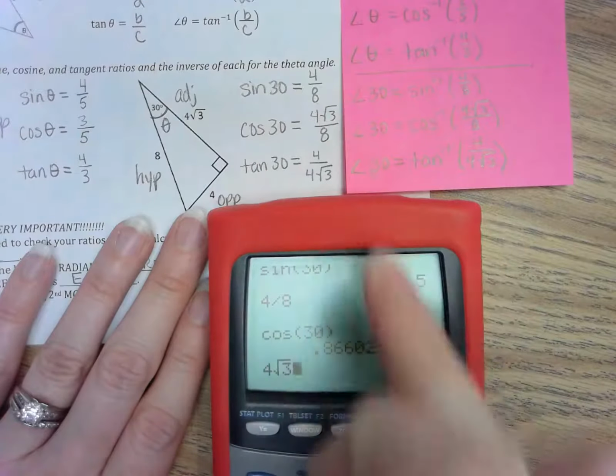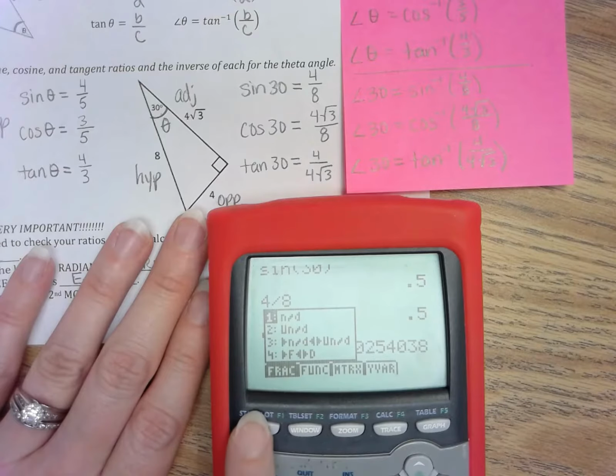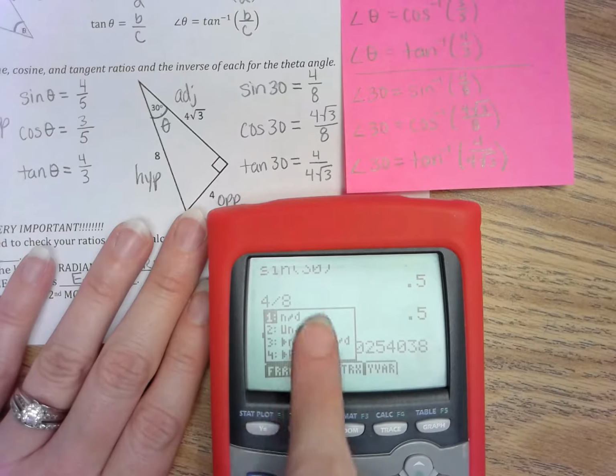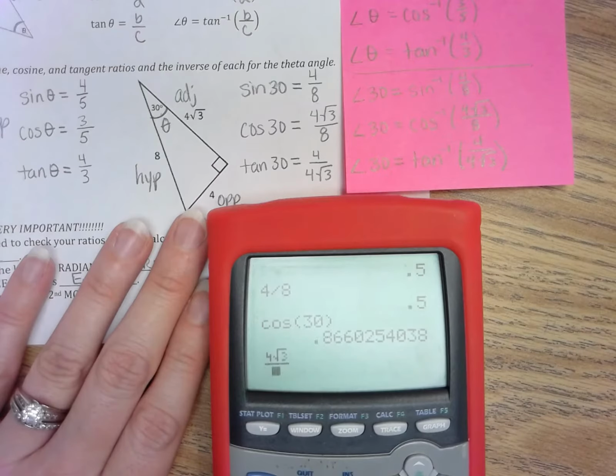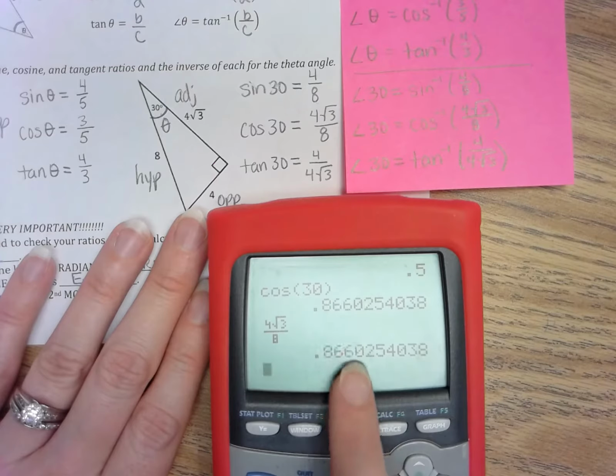Because this is in a fraction form and our calculator does do order of operation, it may be best to tell the calculator that you want it in a fraction. So if you press alpha y equals, alpha is the green button, y equals that first row button, you get that fraction menu. So that first option allows you to put it in as a fraction. And notice again, those do match. Cosine of 30 and that fraction are the same.